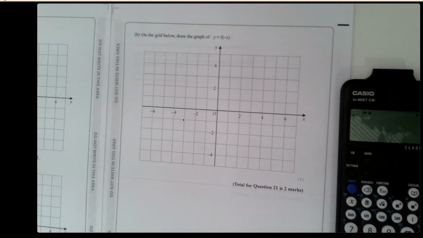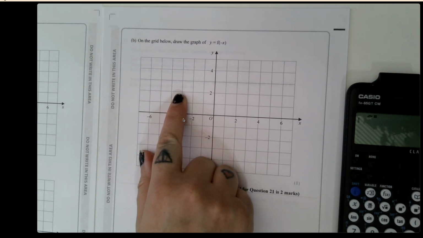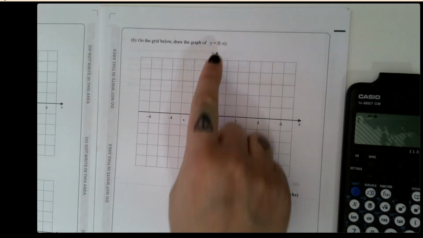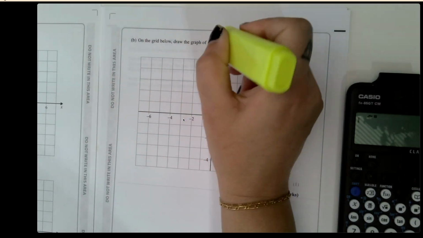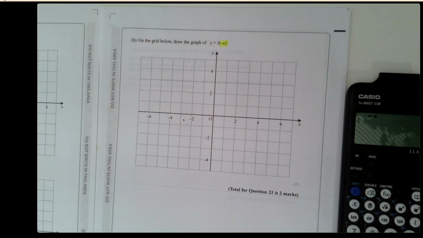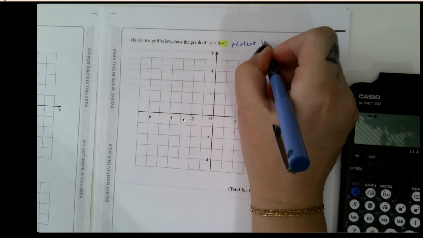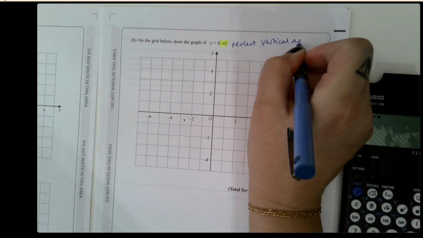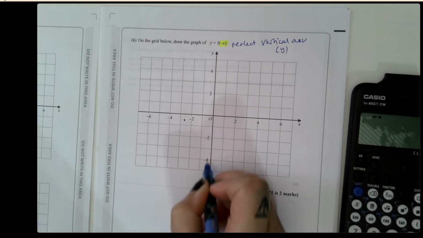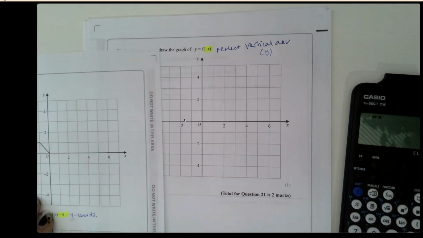Okay, next one. Part B. On the grid below, draw the graph of y equals f of negative x. So this negative x is inside the brackets, but what this means is, with a negative x inside the brackets, we're going to reflect on the vertical axis. The vertical axis is this one, so we're going to reflect this graph over the y-axis.